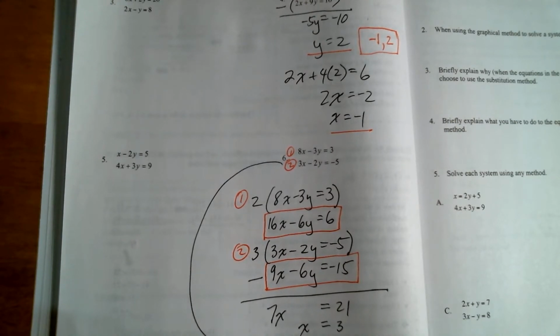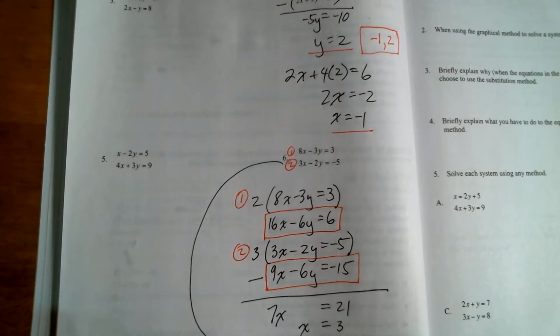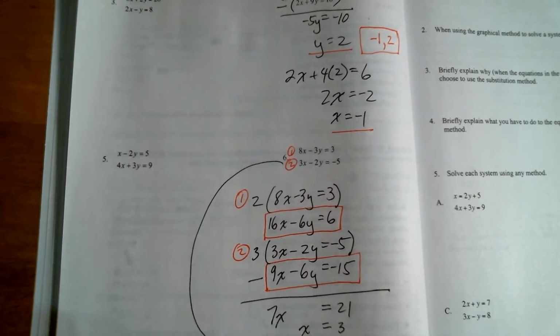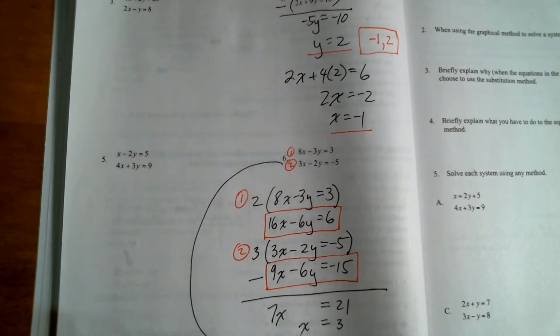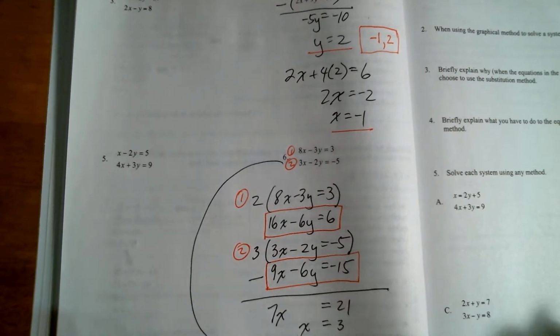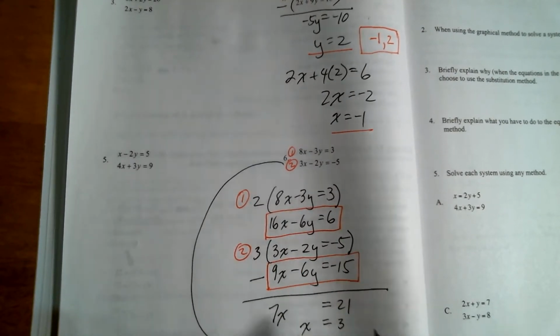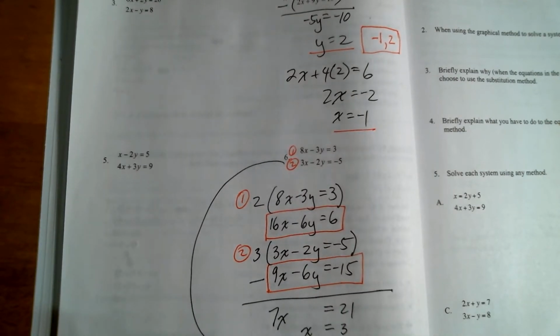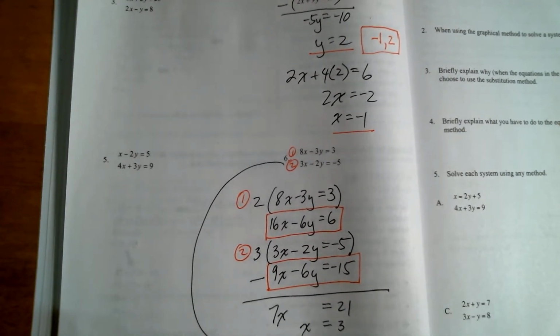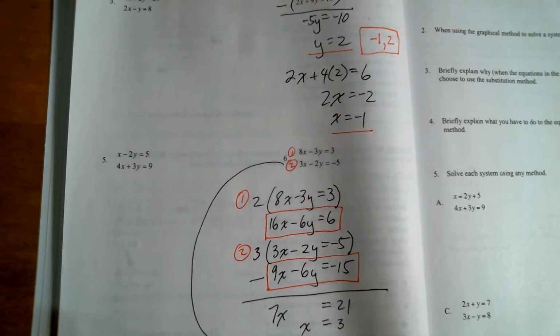I have 9 here. I'm going to subtract 9 from both sides. Negative 5 minus 9, negative 14. I come up with y equals 7.